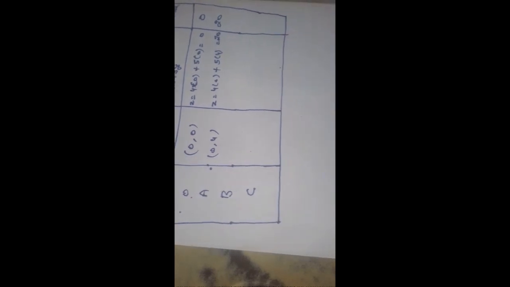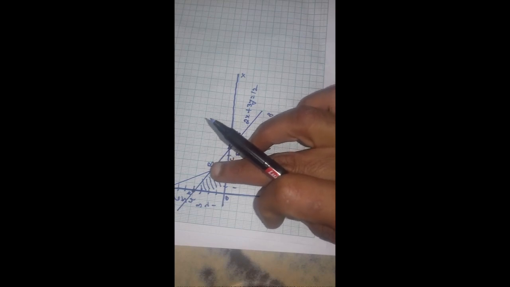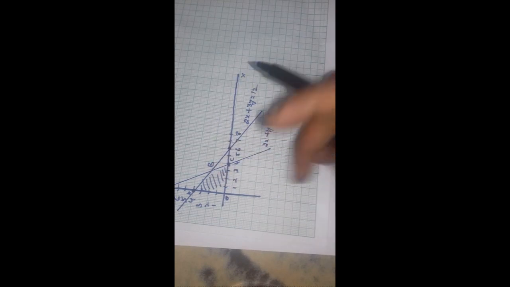For B, we had to solve the values of x and y, as this is a feasible point where the accurate value is not given.